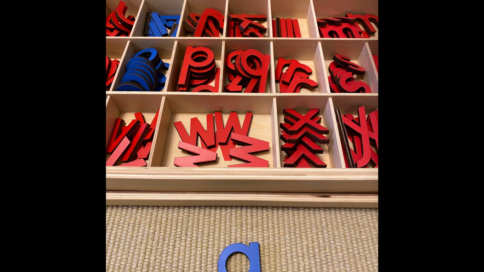Next, tell the child that you will be representing a sound that they have learned before, such as the SH sound, using the movable alphabets. Demonstrate that the two letters need to be removed from the box to create this sound and place them beside each other. Point to the two letters SH and say its sound.